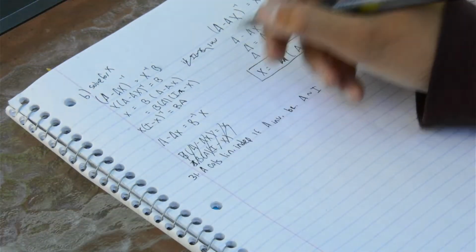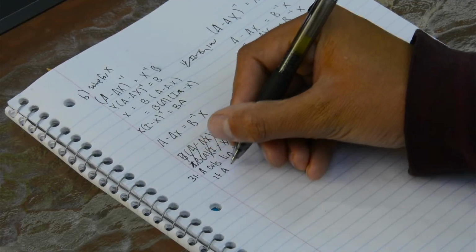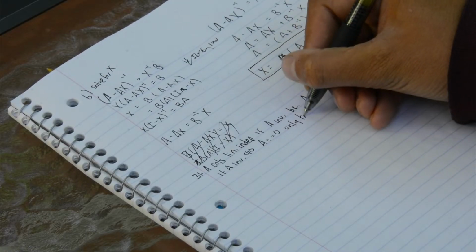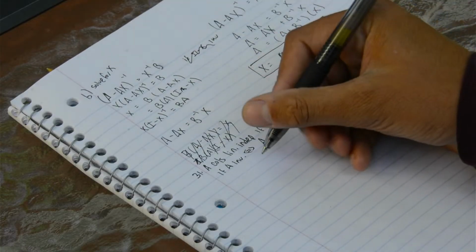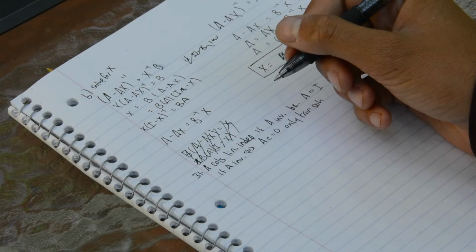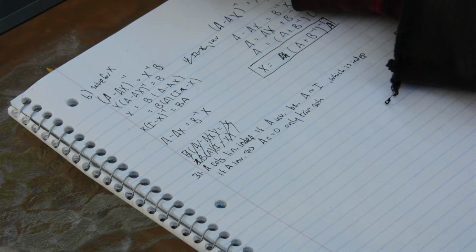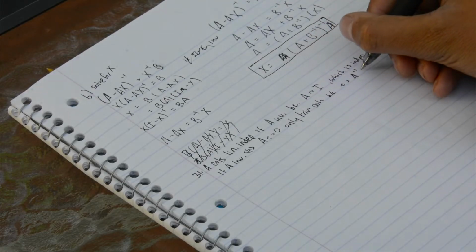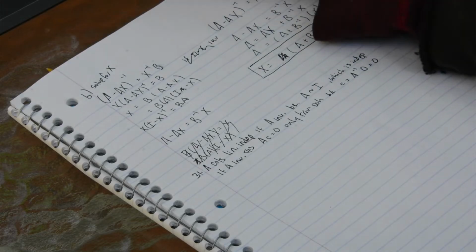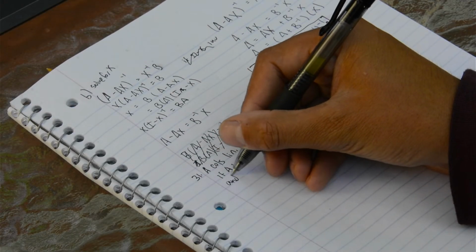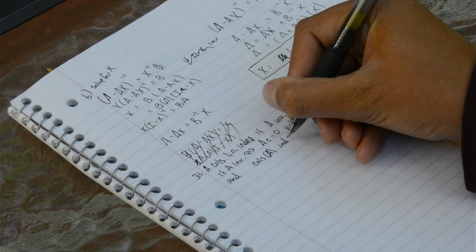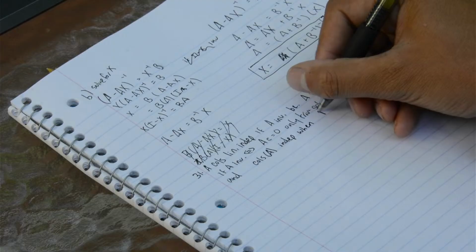Okay, so their solution is that if A is invertible, then AC equals 0 has only the trivial solution, because we get C is equal to A inverse times 0, which equals 0. And the columns of A are independent when AX equals 0 only has the trivial solution.